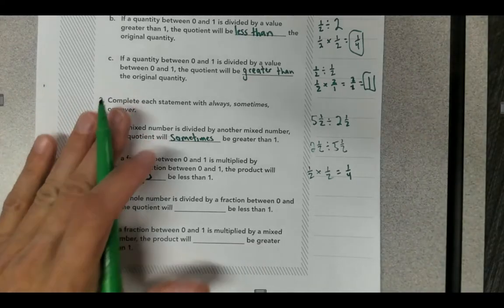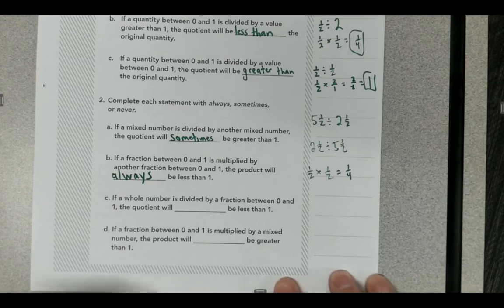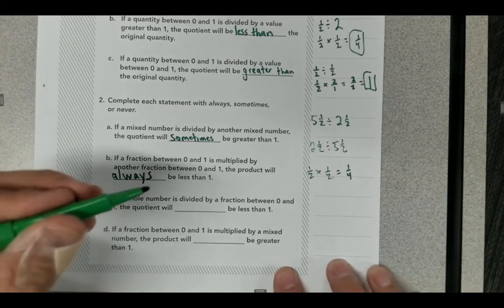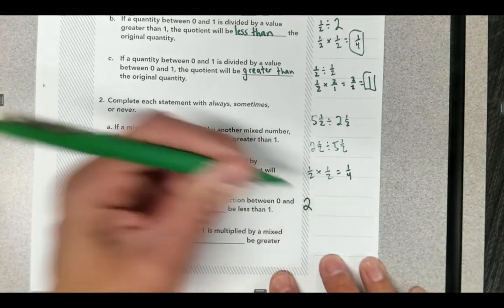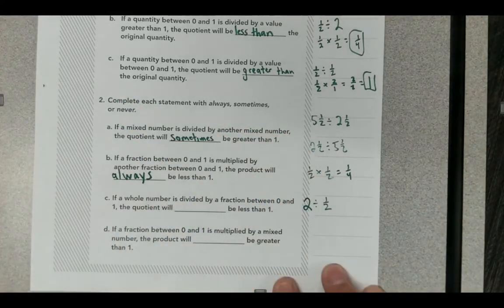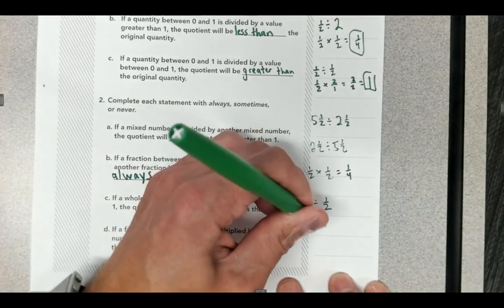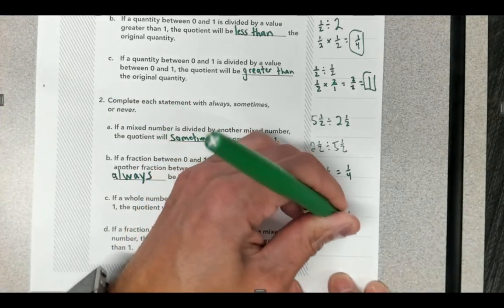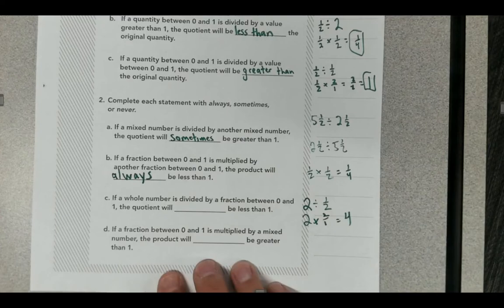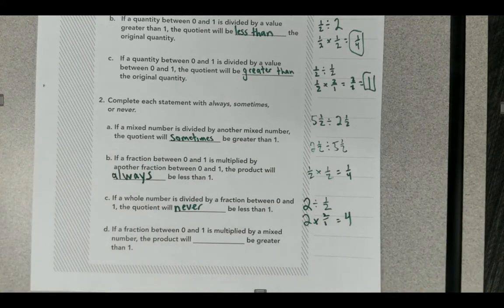C, if a whole number is divided by a fraction between 0 and 1, the quotient will be always, sometimes, or never. Let's see. A whole number, 2, is divided by a fraction between 0 and 1. The quotient will be, let's see here, 2 times 2 over 1 equals 4. Will never be less than 1, it's going to be bigger.